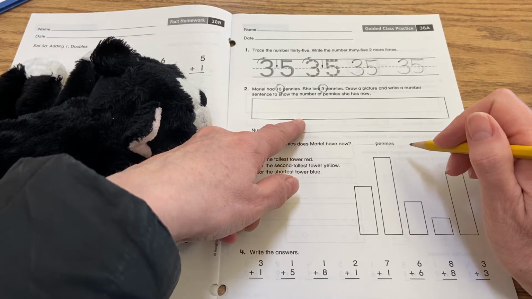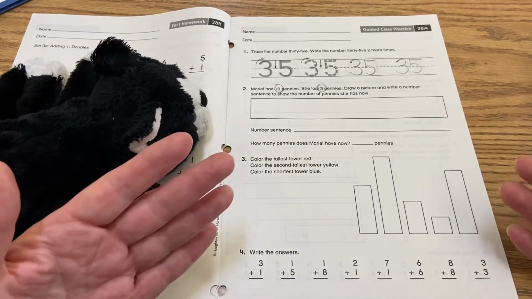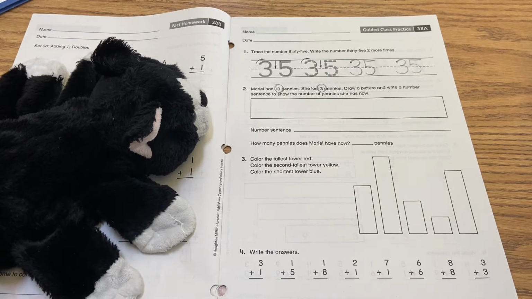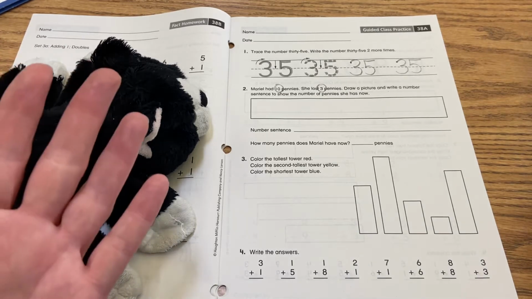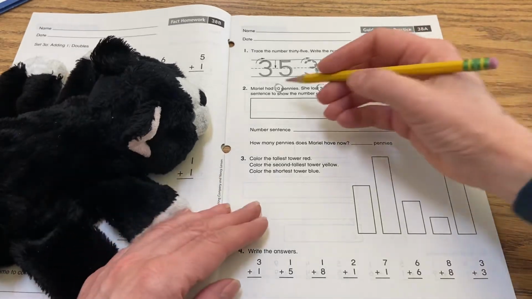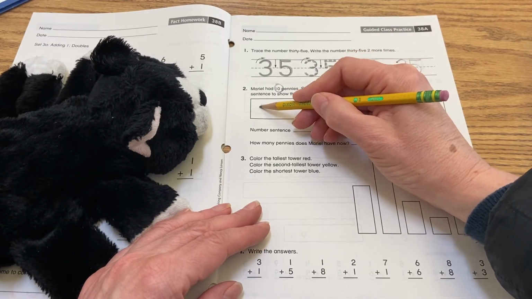Draw a picture and write a number sentence to show the number of pennies she has now. So this is called subtraction. We are doing takeaway, not together, we're taking away. Okay, so first we have to draw 10 pennies, which is the easiest thing to do because we can use circles to represent the pennies, okay? So go ahead and draw 10 circles, right here. So I'm going to do that too.